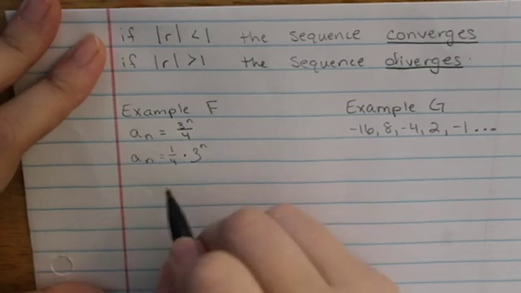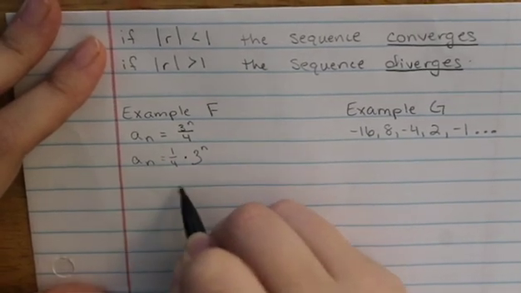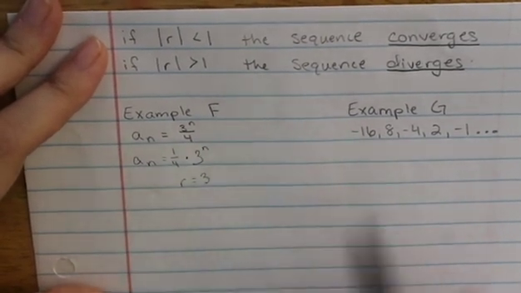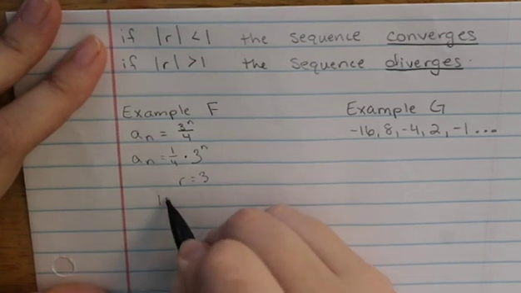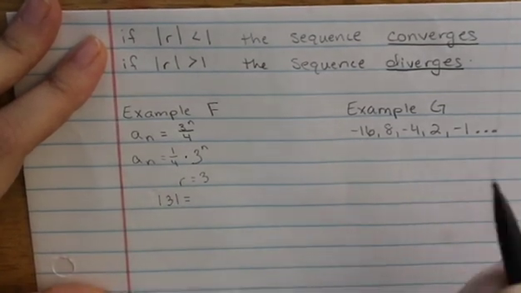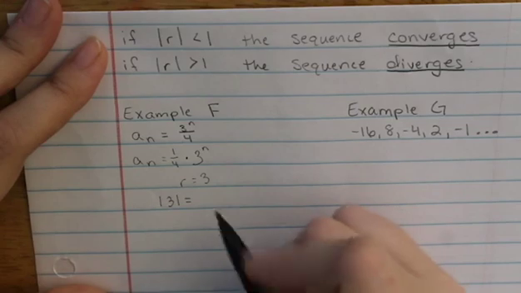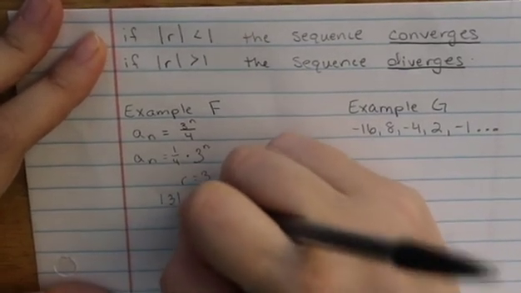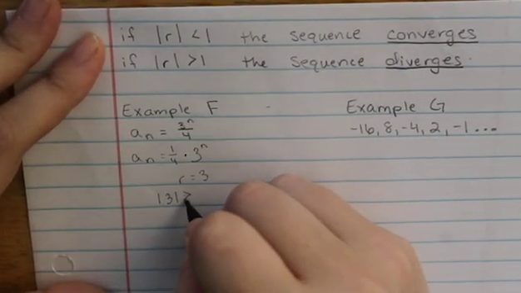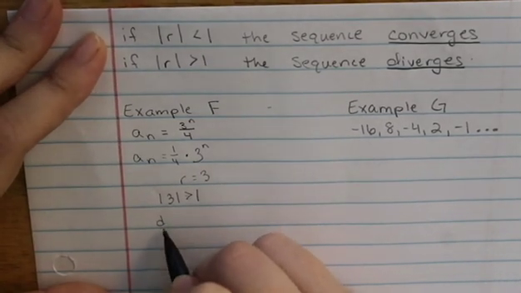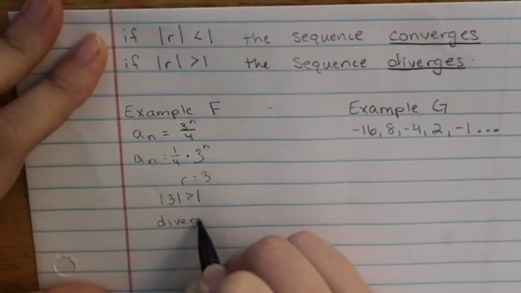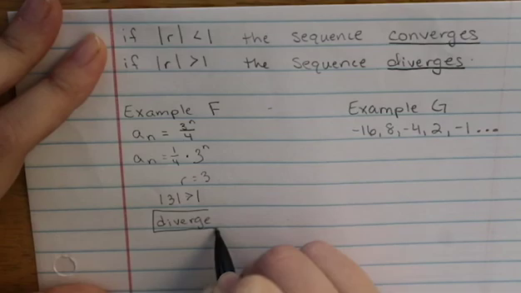And here we have that our common ratio is going to equal 3. Now, the absolute value of 3 is a positive 3, which means that it is greater than 1, which means this whole sequence is going to diverge, and that's our answer there.